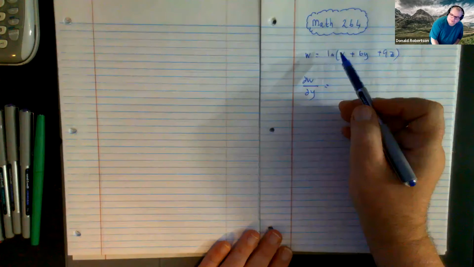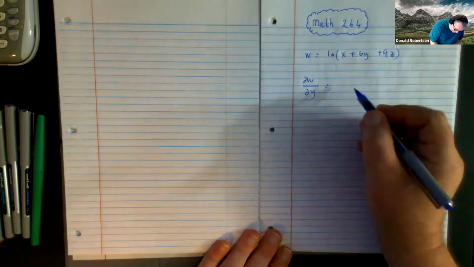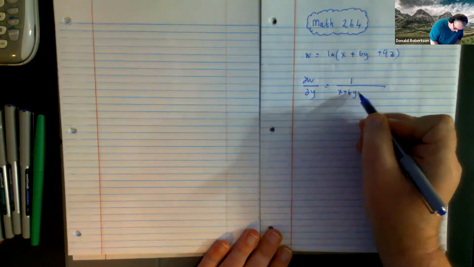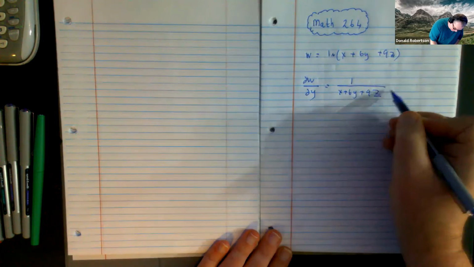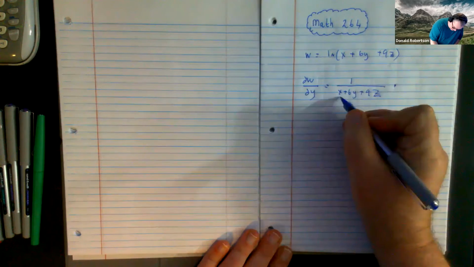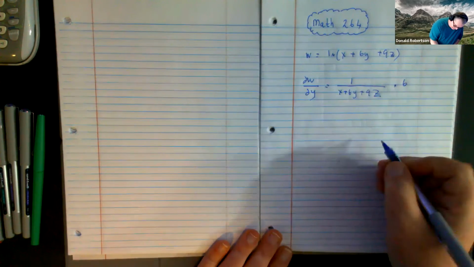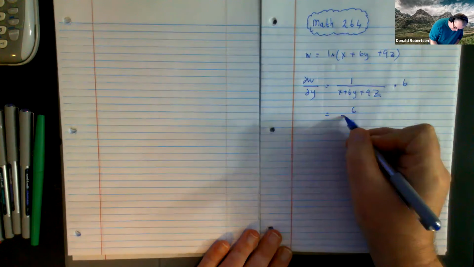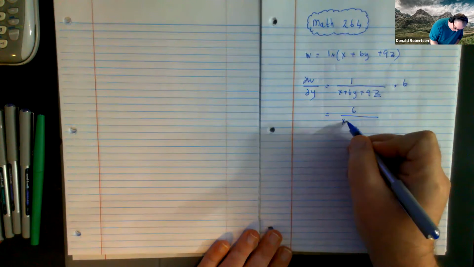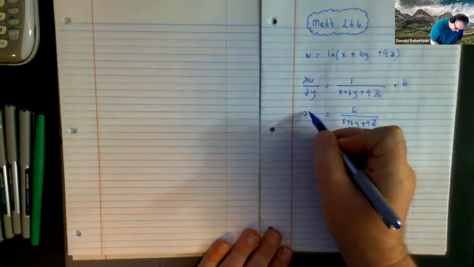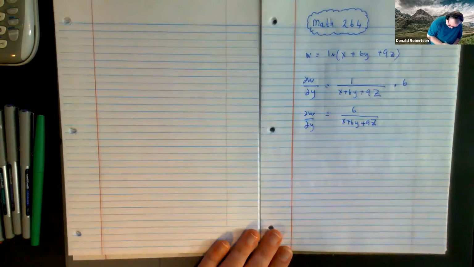Isn't this the log of something? So we know when you differentiate a log, you get 1 over that something, and then you multiply by that guy. And the derivative of all of this on the bottom is actually just 6. So you've got 6 over x plus 6y plus 9z. And that's pretty much it.